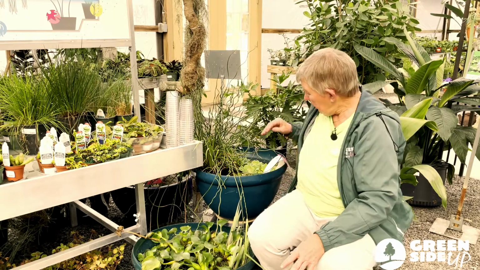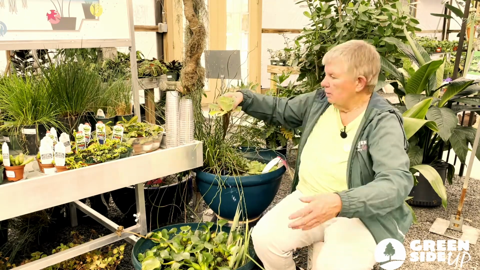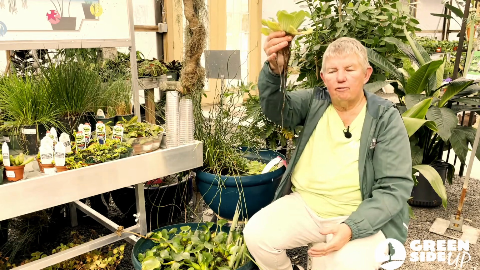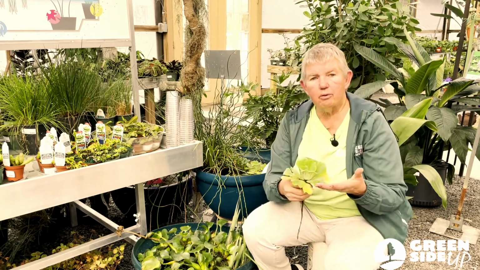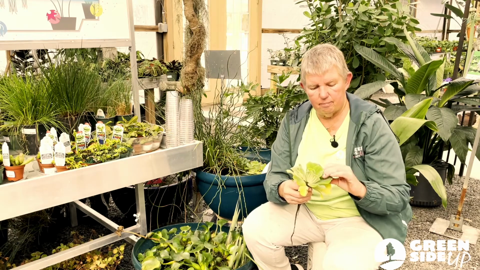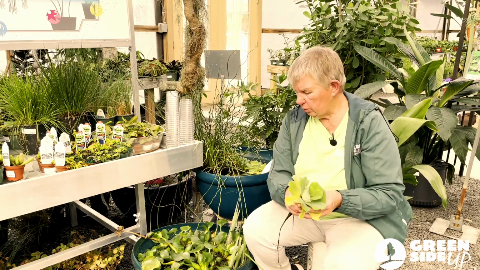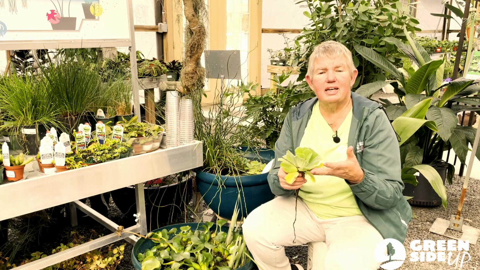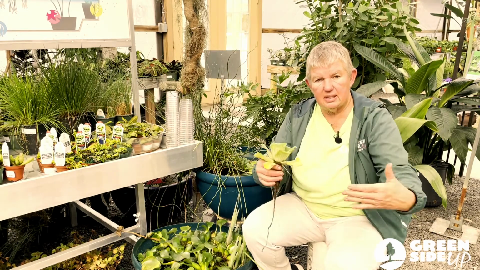Another floater that we have, this is called a water lettuce. Again, you have your long root system. Now the water lettuce, it has a softer leaf, whereas the other one has a shiny leaf. This is a very soft leaf. The water lettuce does not get a flower, but again, it sits on top of the water.